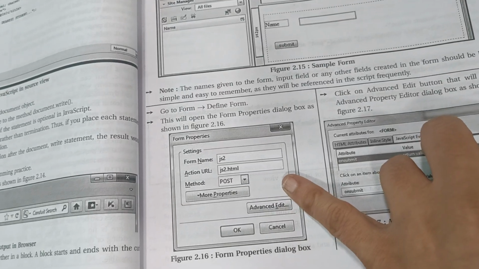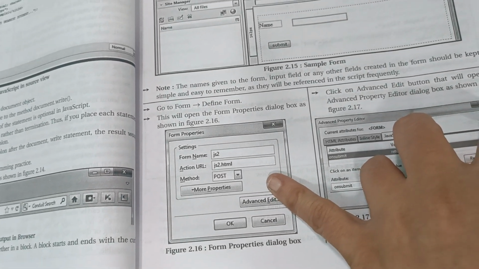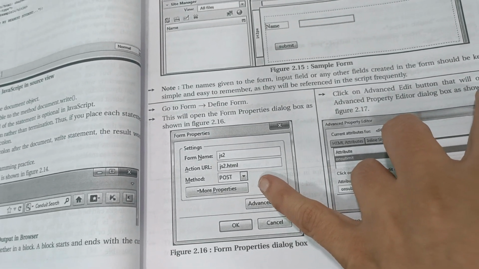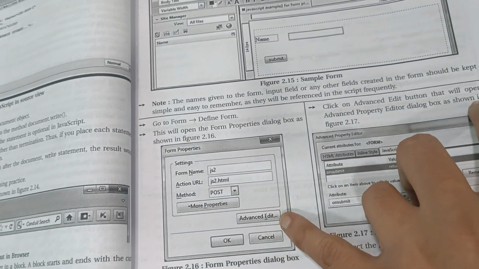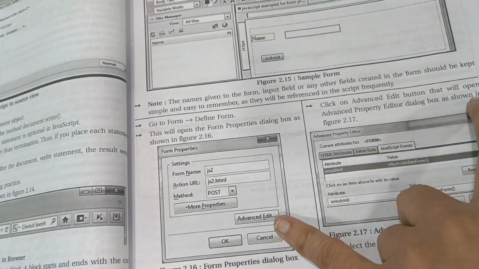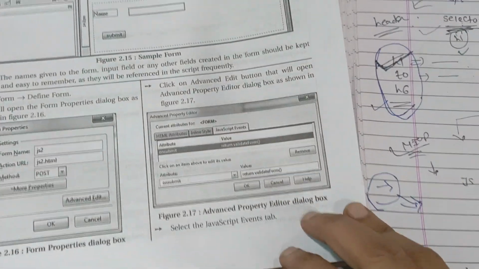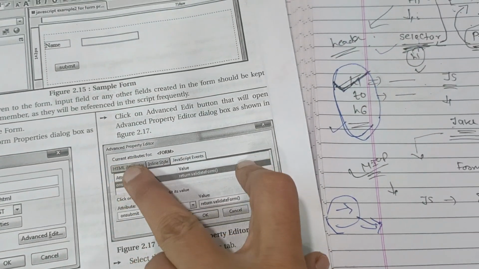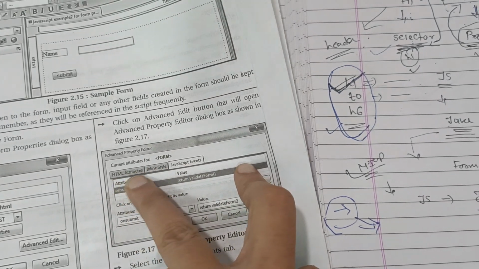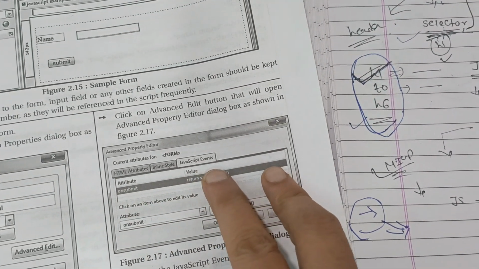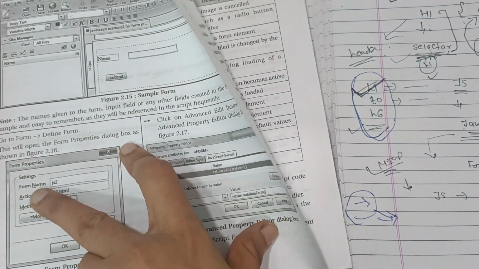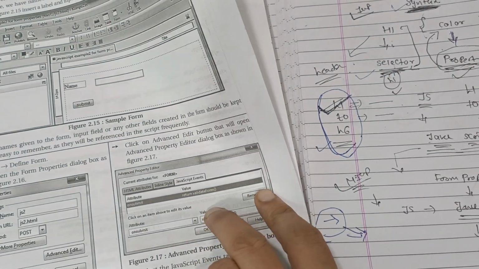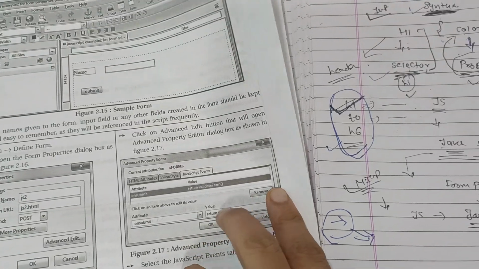In action URL we need to set js2.html, and the method. Whenever we are defining any web page, the most important question is which method we need to set. So, post method. Then we need to click on this button, your advanced edit button. Whenever we click on the advanced edit button, we can set the advanced property editor dialog box, which consists of three tabs: HTML attributes, inline style, and third, your JavaScript event. Here we are defining JS, so we need to click on the third one, what is called the JavaScript event. Whenever we click on the JavaScript event, here you can see attribute and value.